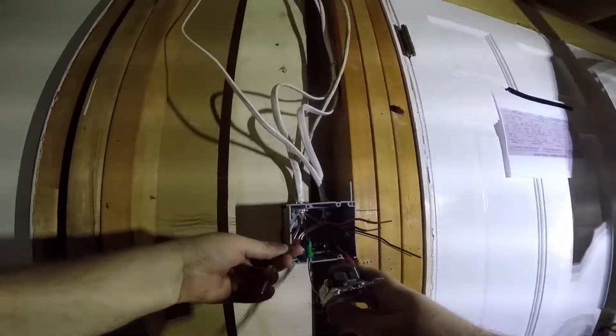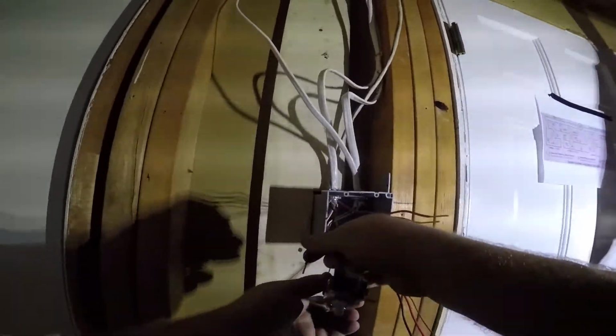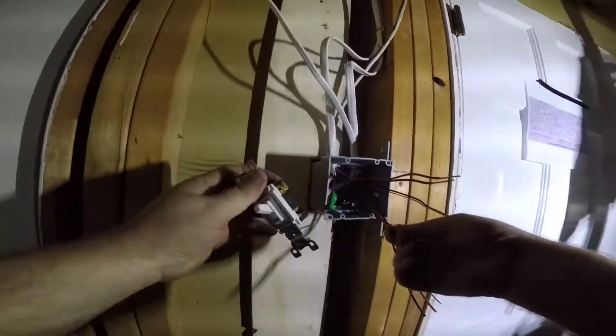So this is the fan leg. This is going to the fan. So that goes to the black screw.